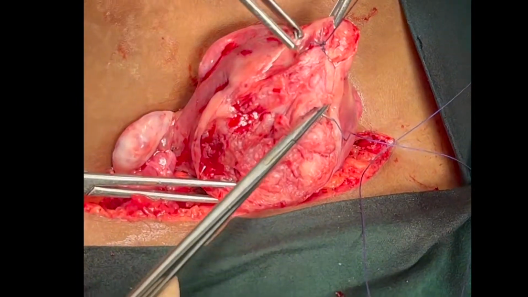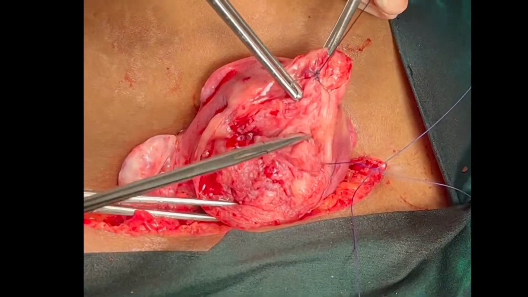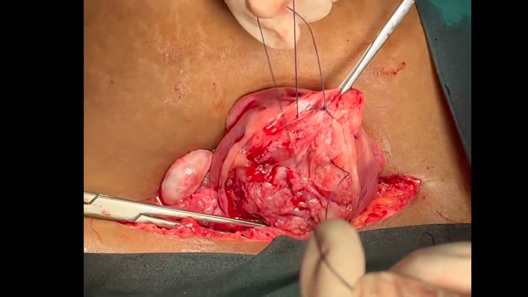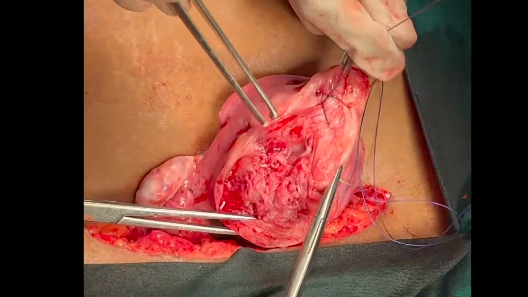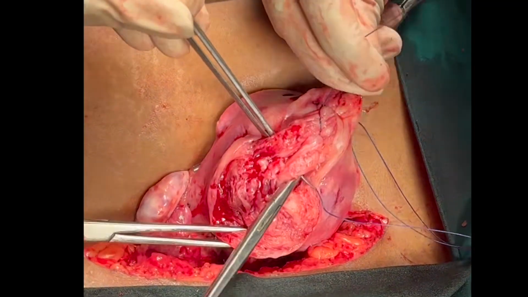Now, the purpose of this layer is twofold. One is to create hemostasis, and the second one is to close the dead space.